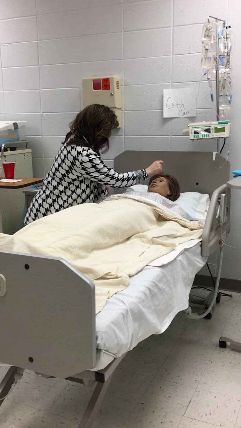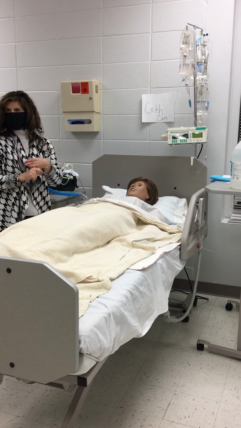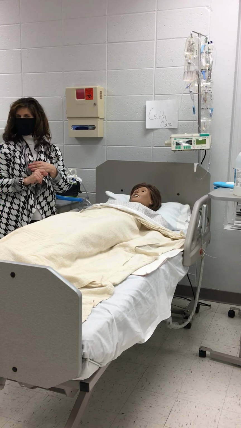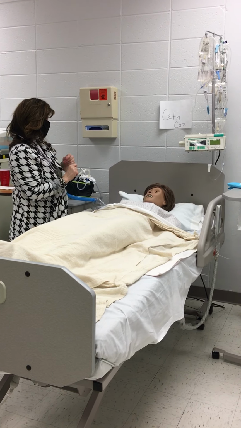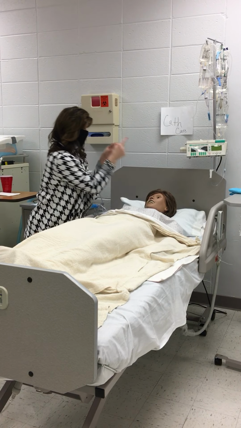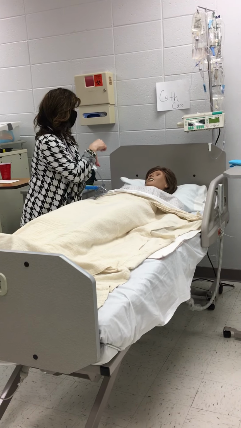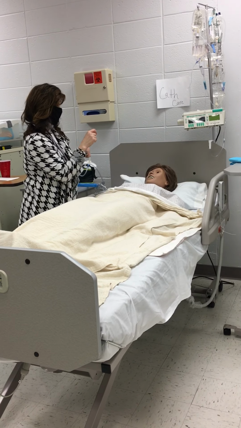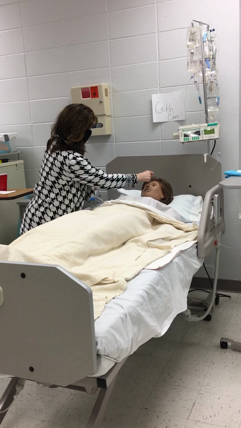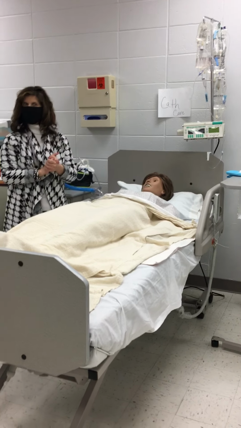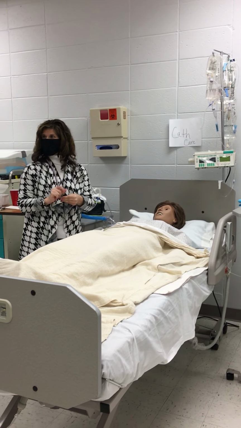So I'm going to pretend I have a pen light, and I'm going to be looking at her pupils, that PERRLA. That means pupils equally round and reactive to light and accommodation. So basically, they should be the same size, is one thing it means, they should be round, equally reactive to light and accommodation. So if I bring the light and shine it directly in her eye, what should happen to her pupil? Constrict. If you put the light directly in her eye, it's supposed to constrict.